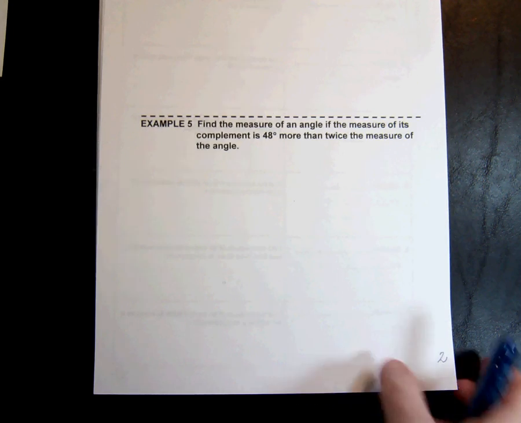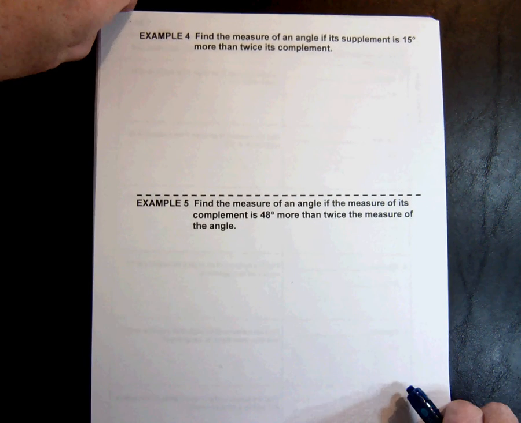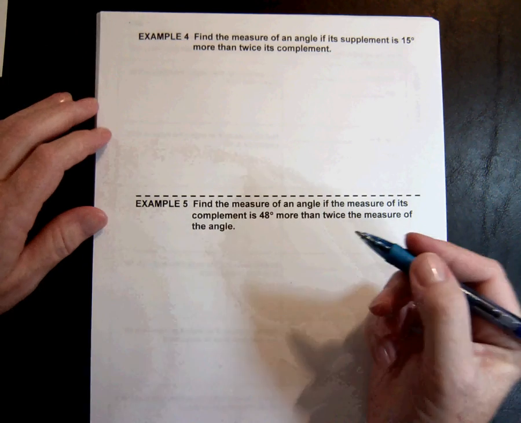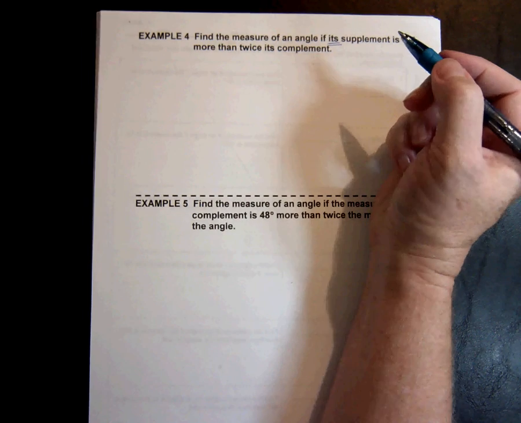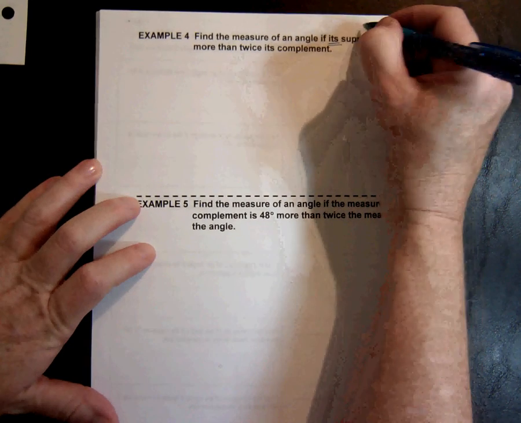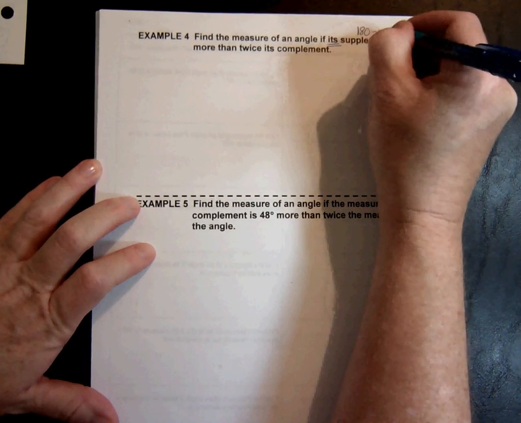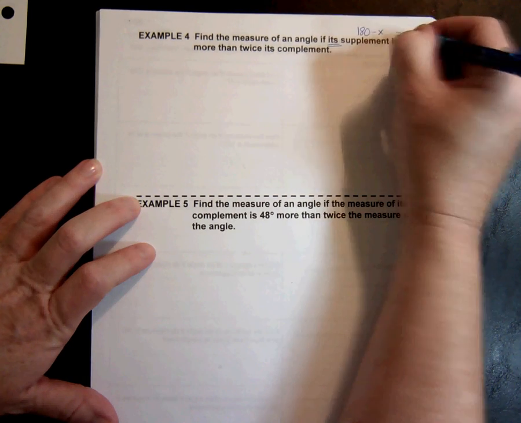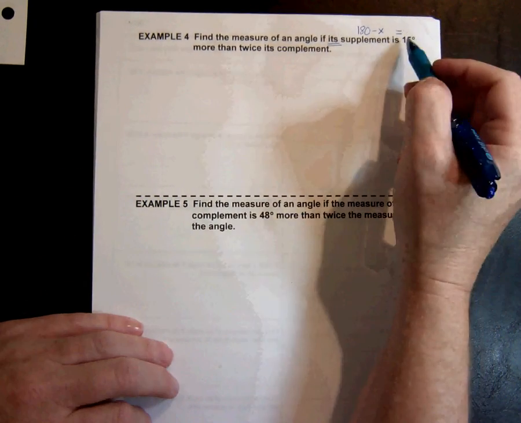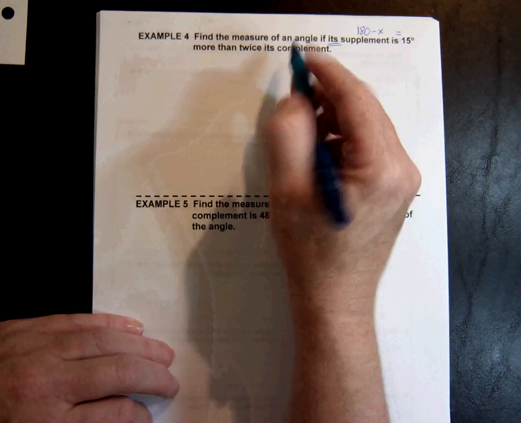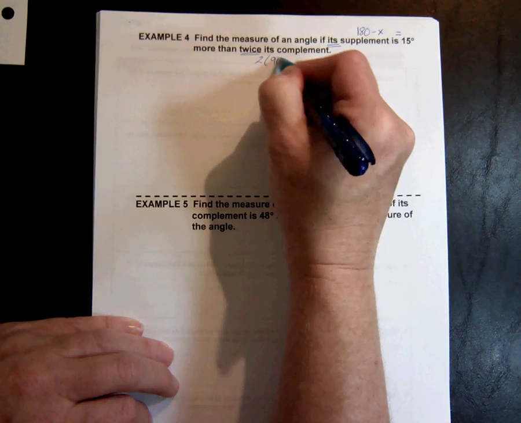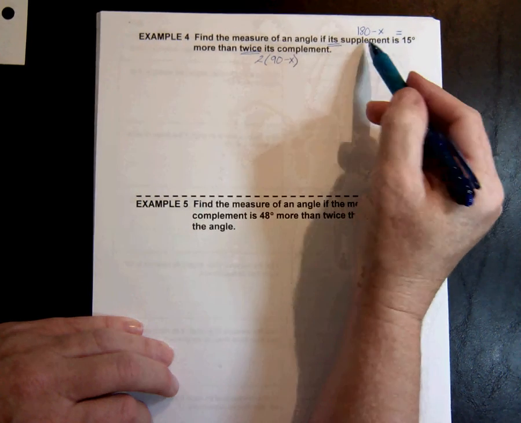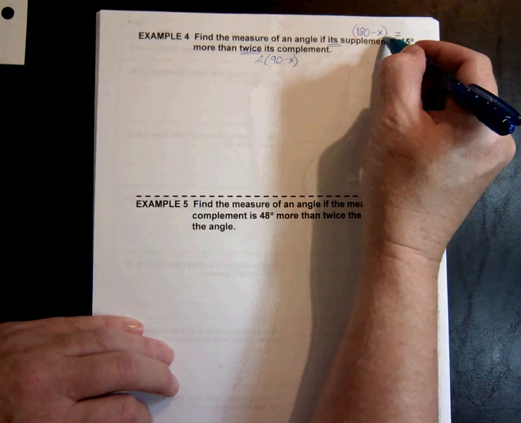Okay, two more examples. Example 4: find the measure of an angle if its supplement, 180 minus x, is equal to 15 more than twice its complement. That twice is 2 times the 90 minus x. I think we've got supplement and complement down right now.